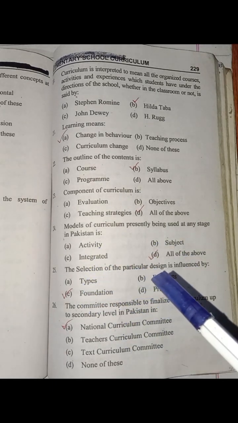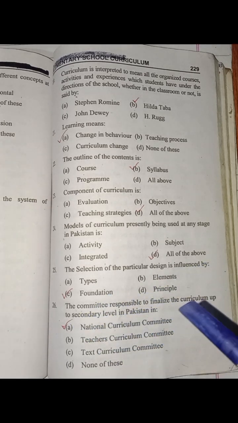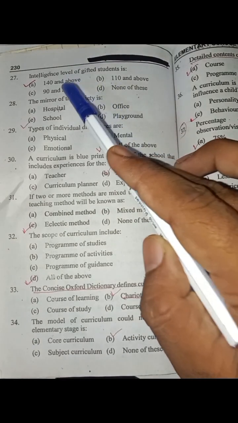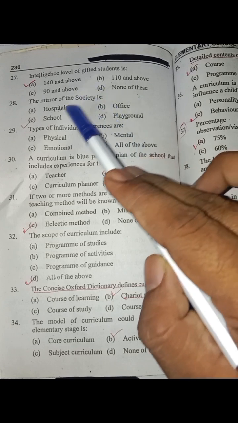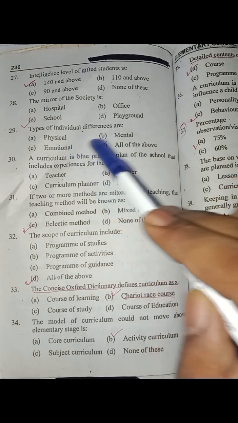Selection of the particular design is influenced by foundation. The committee responsible to finalize the curriculum up to secondary level in Pakistan is National Curriculum Committee. Intelligence level of gifted student is 140 and above. The mirror of the society is school. Types of individual differences are physical, mental, and emotional.